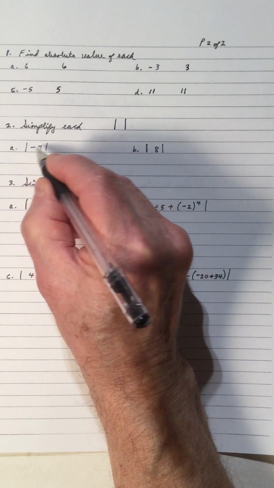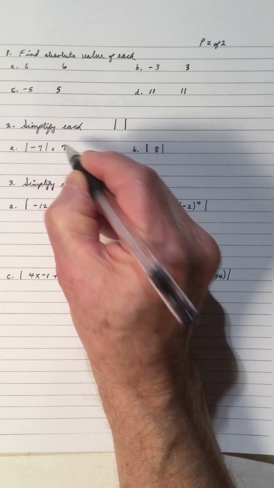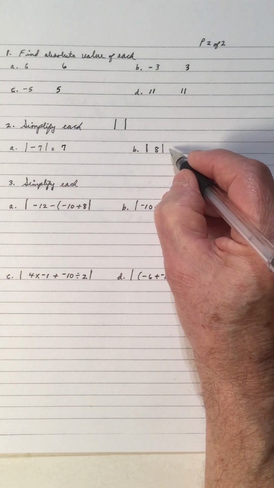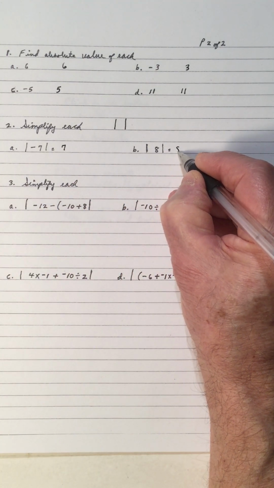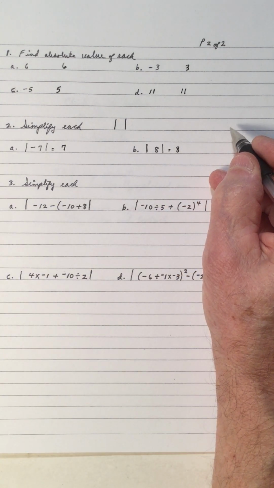Simplify each. So the absolute value of negative 7 is 7, because it's always positive. The absolute value of 8 is 8, because it's always positive, because it's the distance from 0.